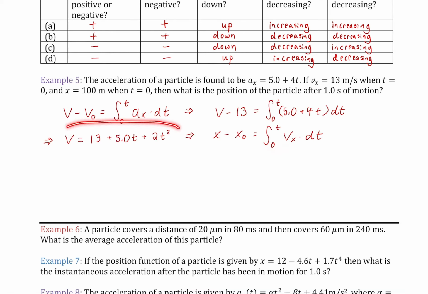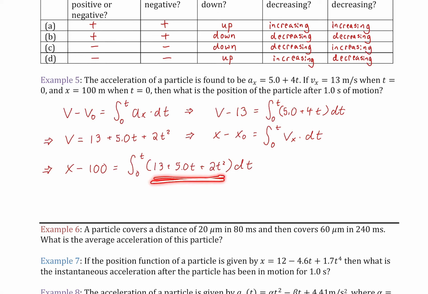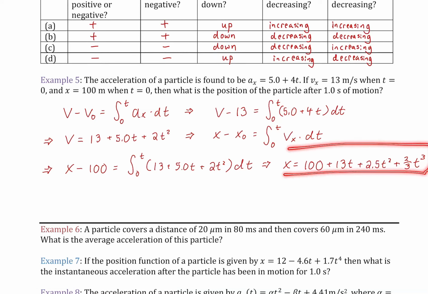So we're going to take our result from our first step and just plug it into the integral. Okay, so now we have a larger expression inside of our integral, which is of course just this. And I could have put the subscript there, v sub x. All right, and then we are just going to do the same thing, move the 100 over to the right-hand side, actually evaluate the integral from 0 to t. All right, and there we go. Now we have our full position function.